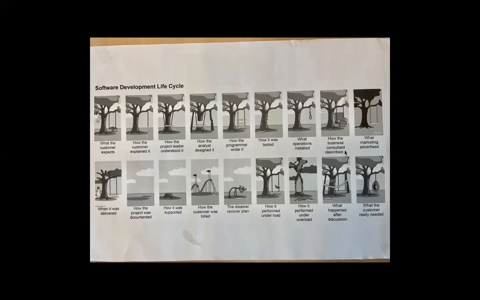So then when you give it to your team to go and start working on it, that is how the business consultant describes it to other stakeholders. They try to spice it up, and this is what is now being put in the minds of other stakeholders.